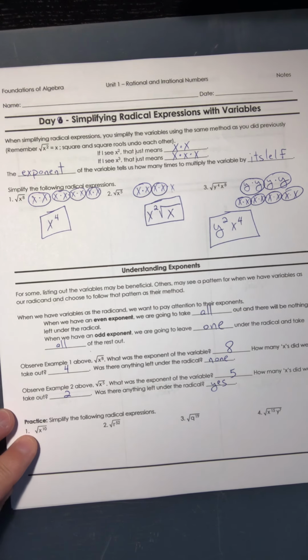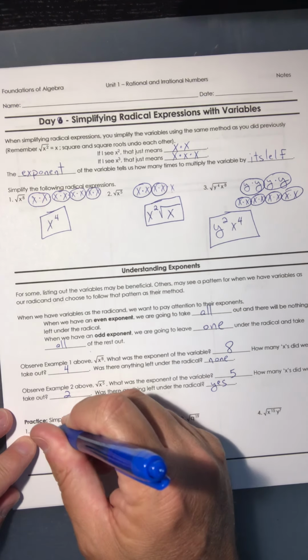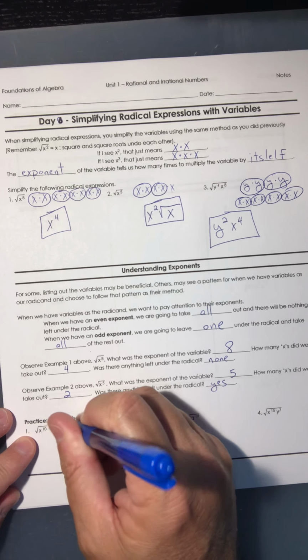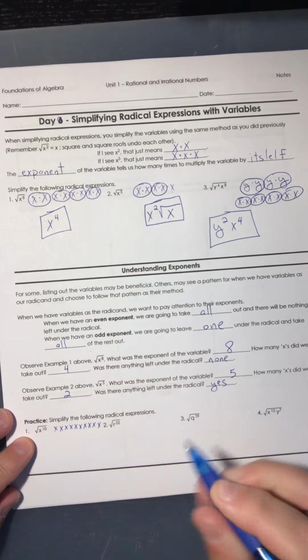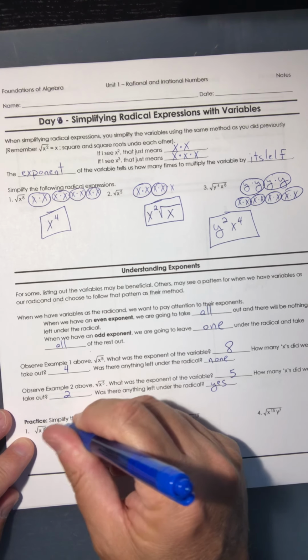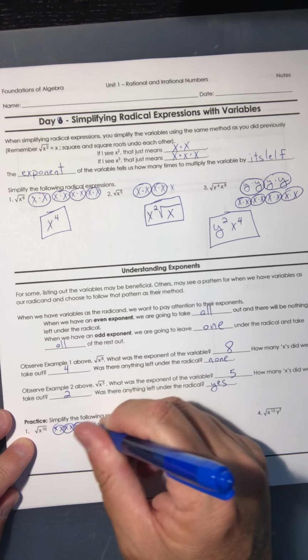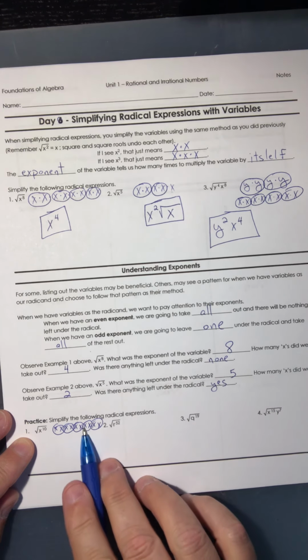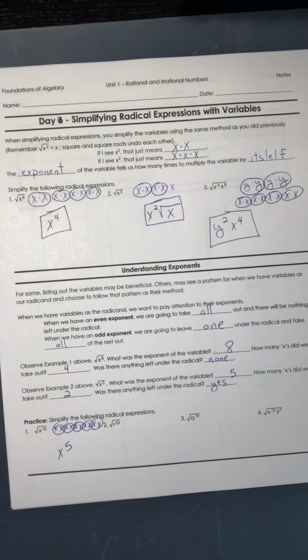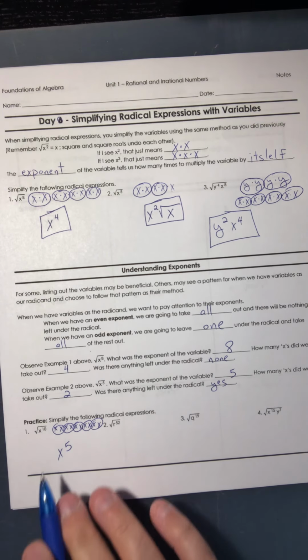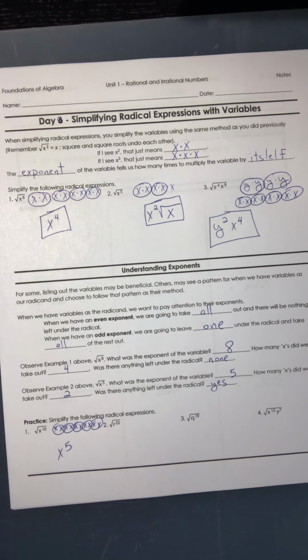And we left something under the radical because that exponent right there was odd. All right, so let's do some more. All right, so x to the 10th. So now I've got a pair, a pair, a pair, a pair, and a pair. So that's 1, 2, 3, 4, 5. That's x to the 5th power. Nothing left under the house because that 10 is even.